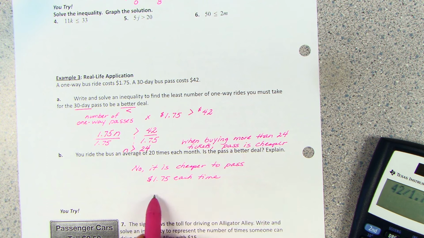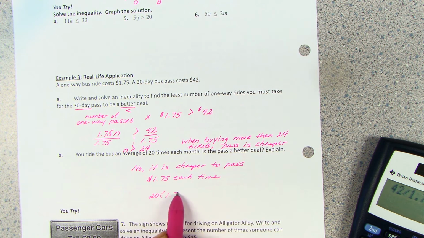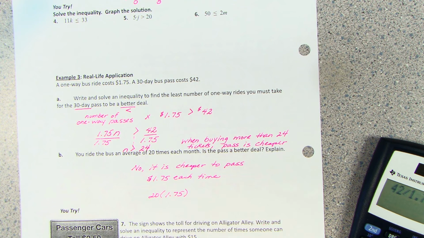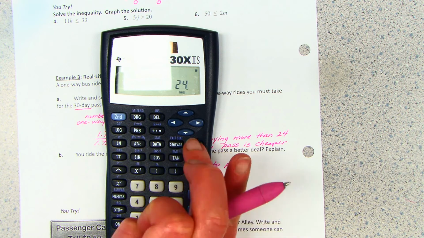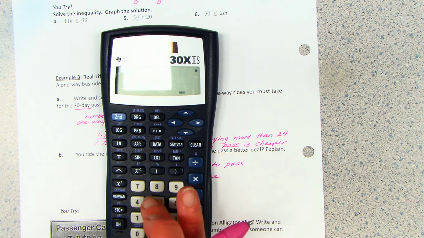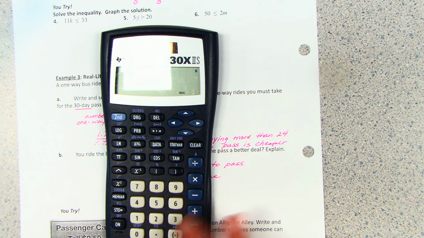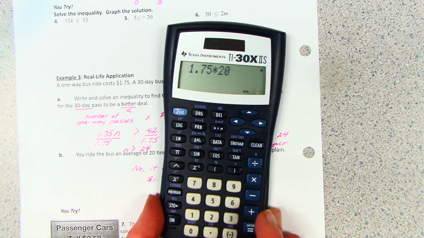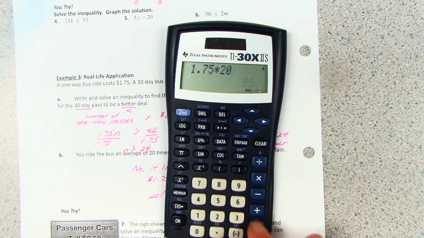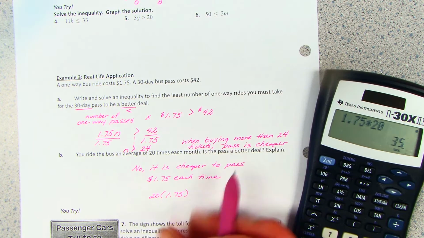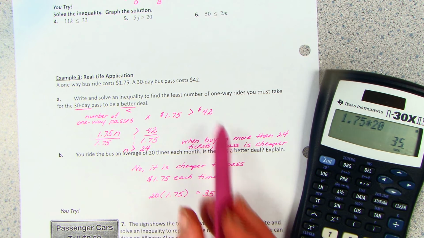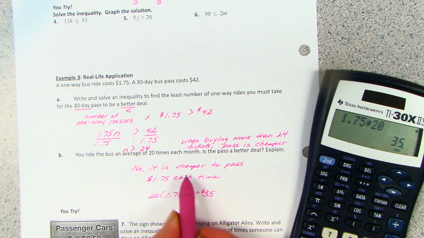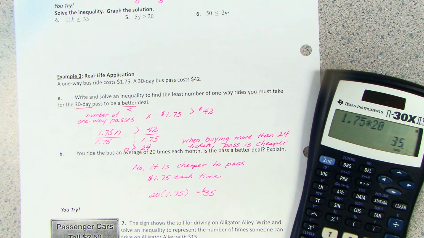And we could even check that and do the math. We could take 20 bus rides times $1.75. I feel like I should do that in my head, huh? $1.75 times 20 equals 35. So this costs $35 and the bus pass costs $42. So we want to pay as we go. All right.